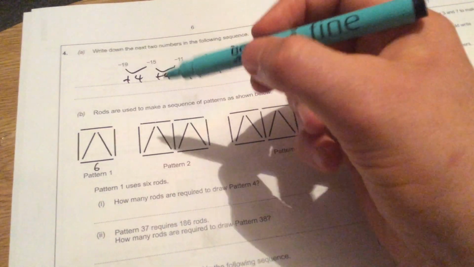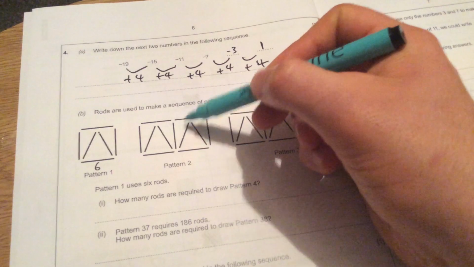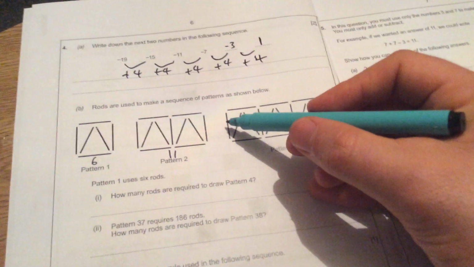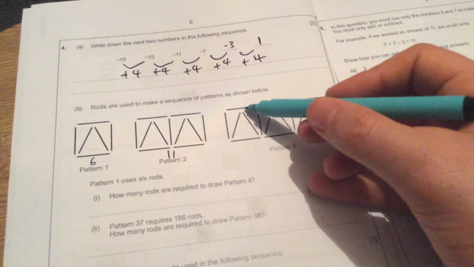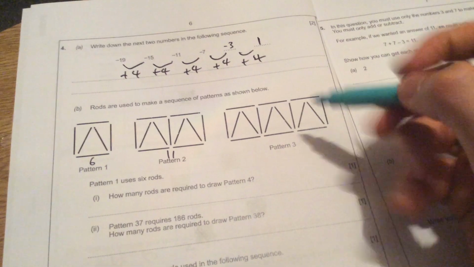6 rods in pattern 1. In this one, I've got 1, 2, 3, 4, 5, 6, 7, 8, 9, 10, 11. 11 rods in pattern 2. In this one, I've got 1, 2, 3, 4, 5, 6, 7, 8, 9, 10, 11, 12, 13, 14, 15, 16.